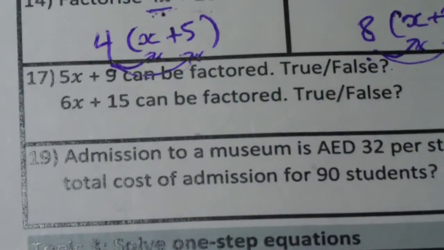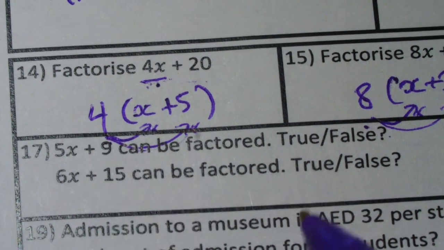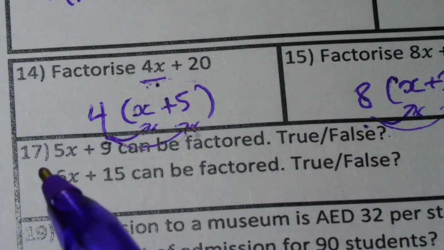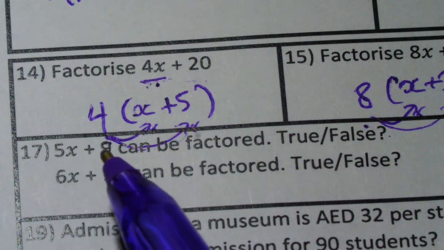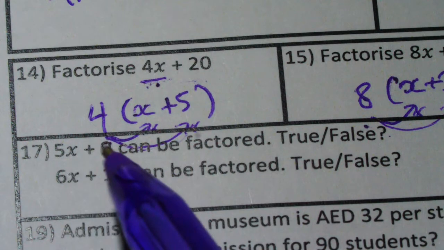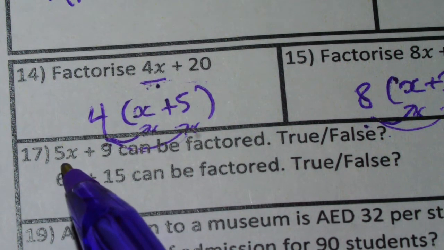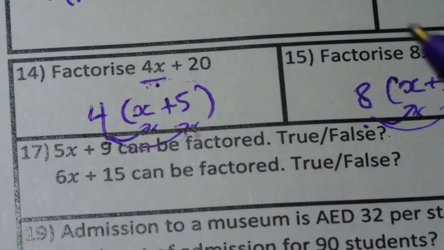Okay, question number 17. This is a true or false question. So it says here 5x plus 9 can be factored, true or false. So we have to think about this and think, is there any number we can divide 5x and we can divide 9 by?